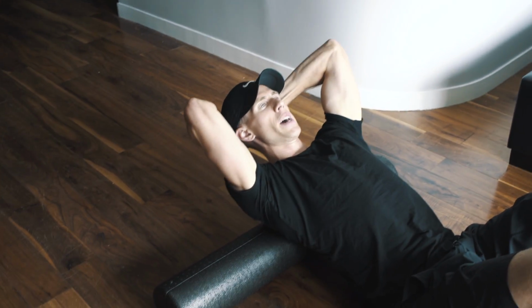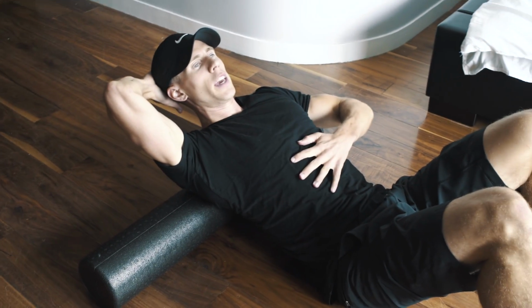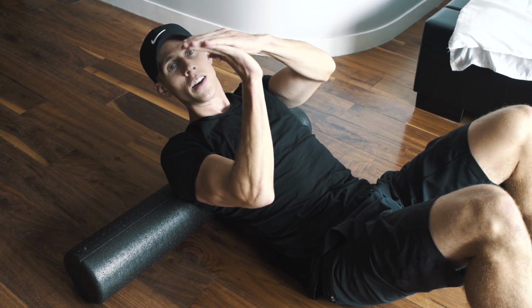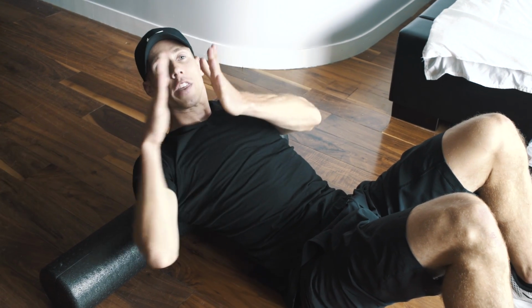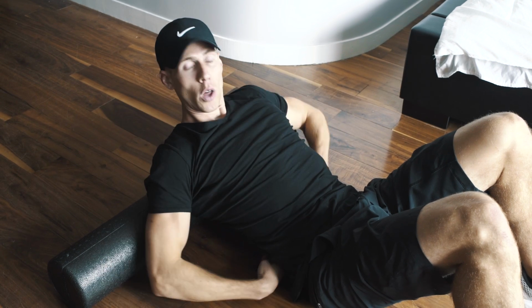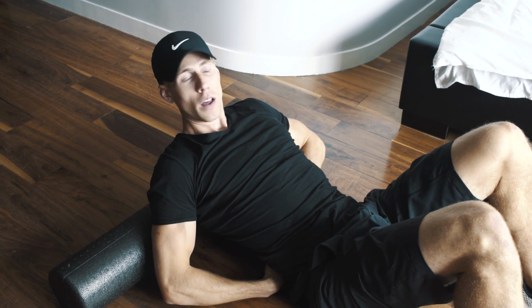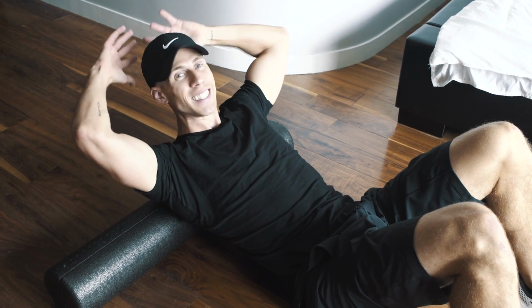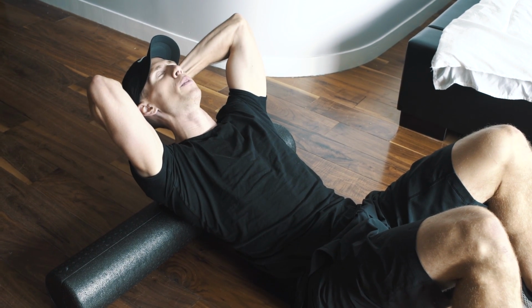So grabbing the back of my head, keeping my rib cage down, keeping my core braced, what I'm doing is I'm trying to extend or arch the upper part of my back. The lower part of my back I want stable, that lumbar spine, so by keeping my abs lightly braced, that stays stable.